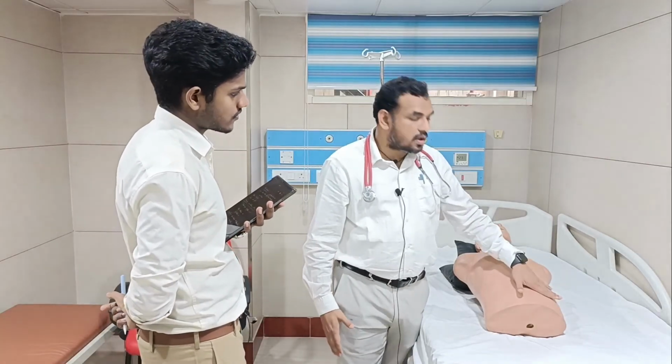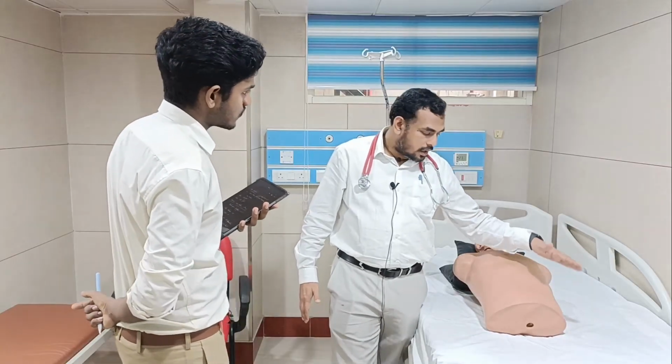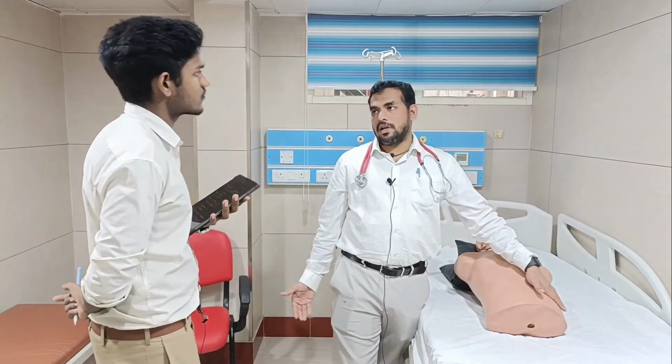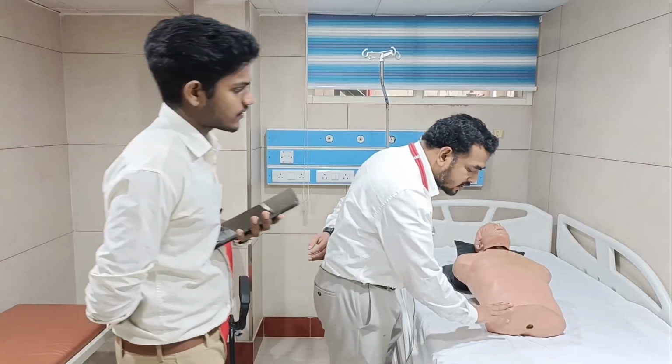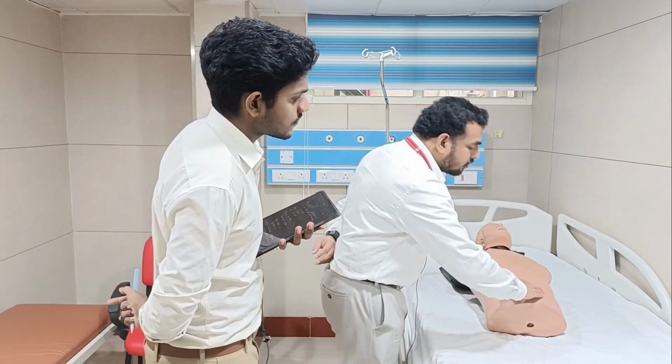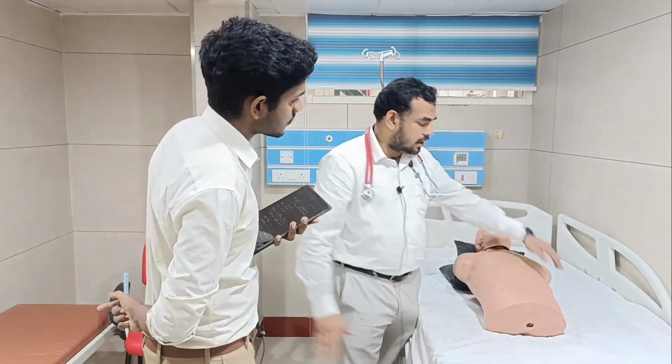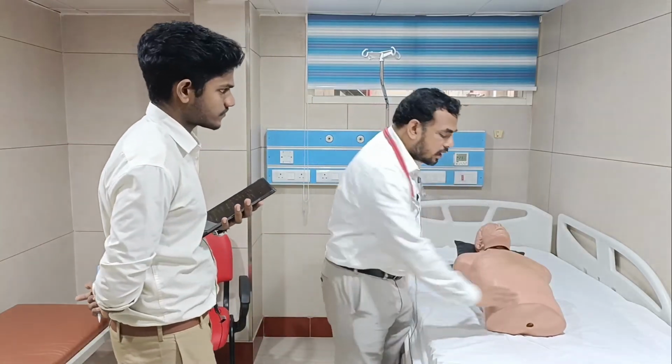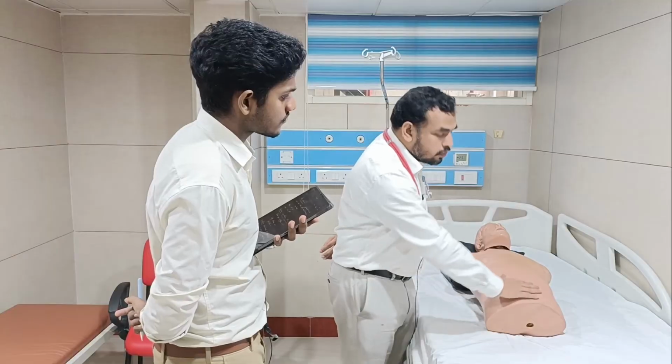So if you start somewhere from the left side, you might just miss it. That's why it is always advisable to start from the right iliac fossa and then move in the direction of the umbilicus towards the left costal margin. Okay, so if there is a splenic enlargement, you will not miss it.